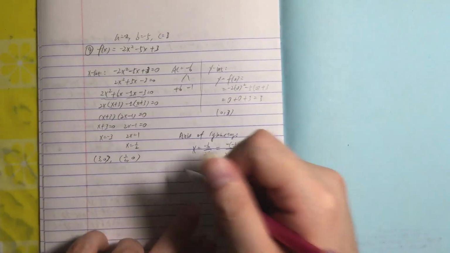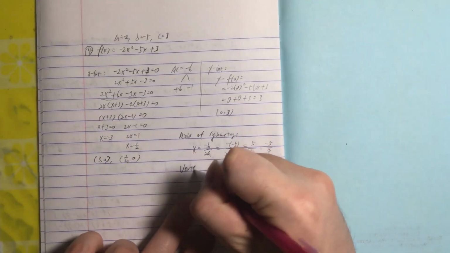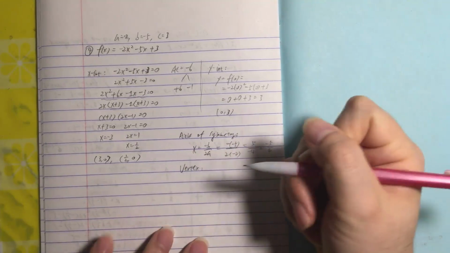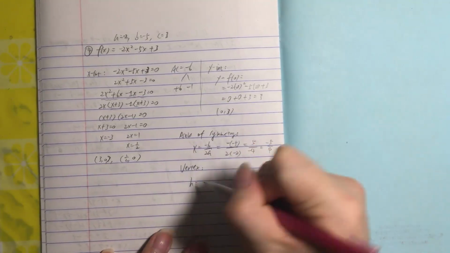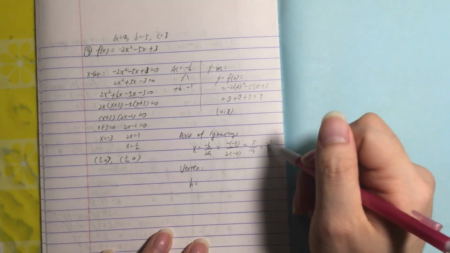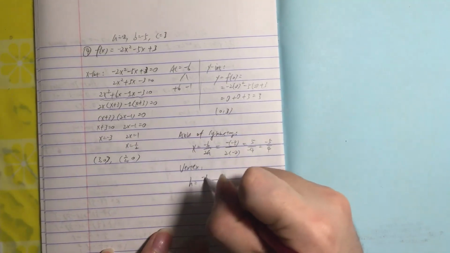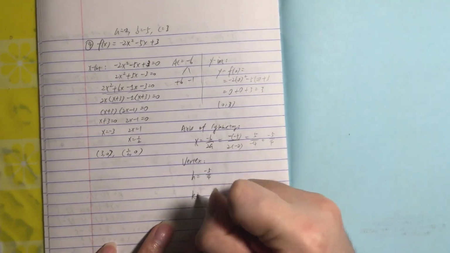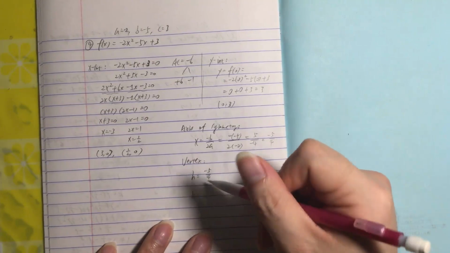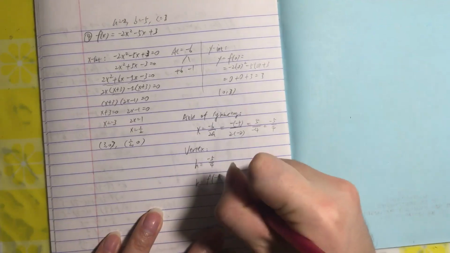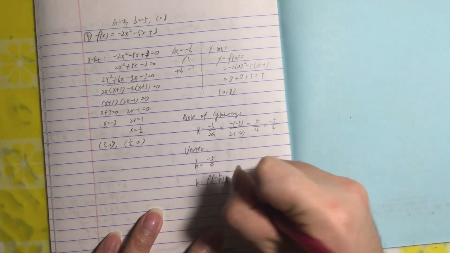Next, find the vertex. For the vertex, h is the same as negative b over 2a, so it's also negative 5 over 4. For k, we plug negative 5 over 4 into the original function. We get f of negative 5 over 4.